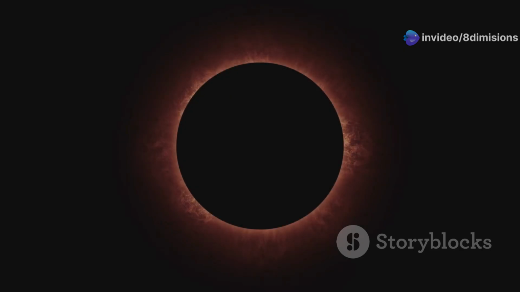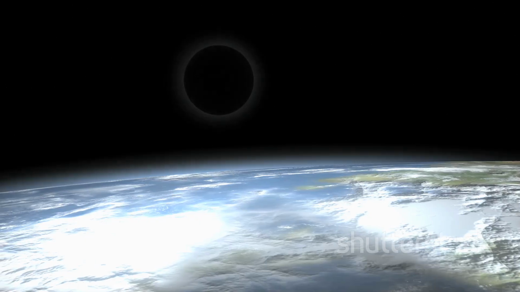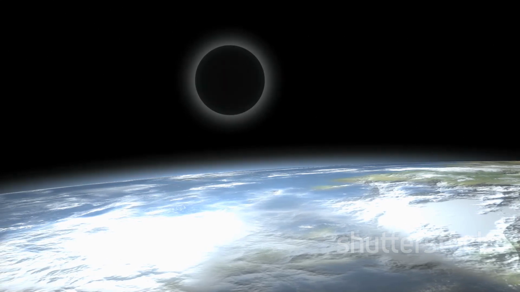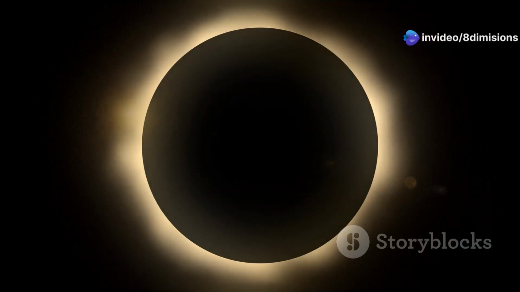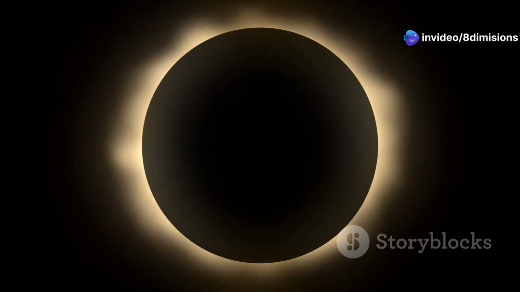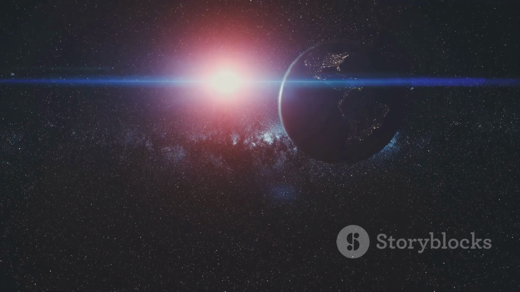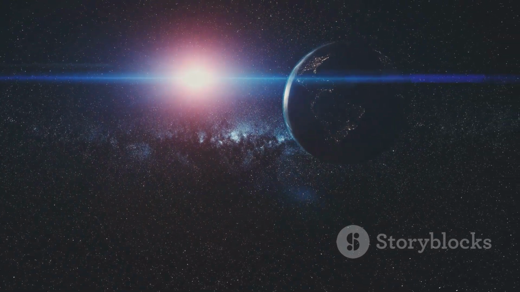A solar eclipse happens when the moon passes directly between the sun and Earth. The moon blocks the sun's light, casting a shadow on Earth. During a total solar eclipse, the sky darkens as if it were twilight, and the sun's corona, or outer atmosphere, becomes visible. Eclipses are not monthly occurrences because the moon's orbit around Earth is slightly tilted.